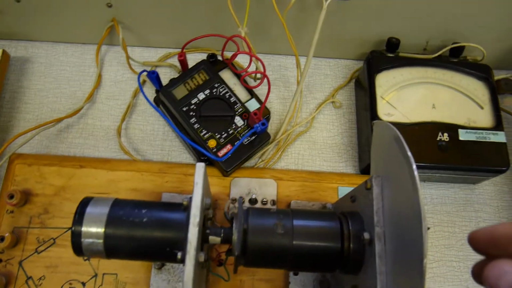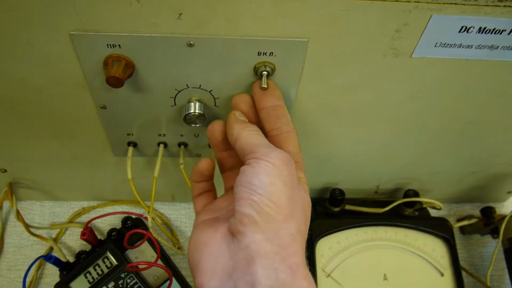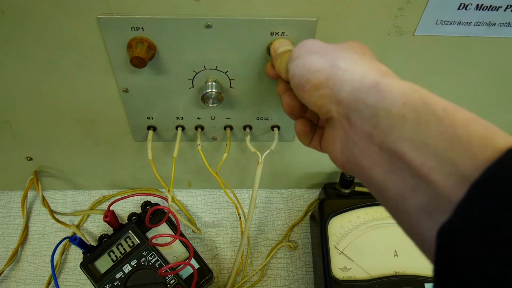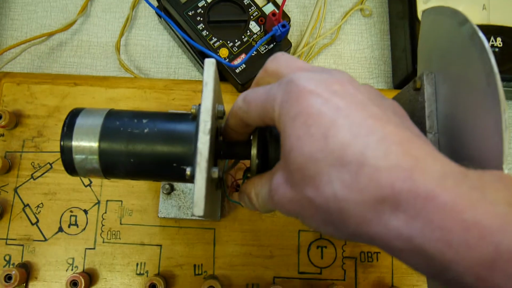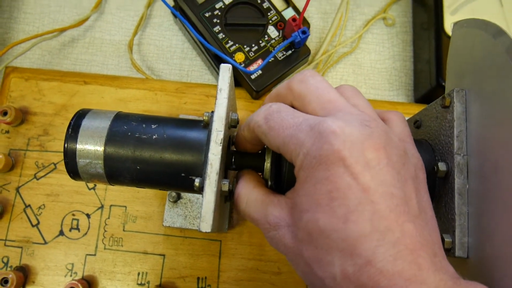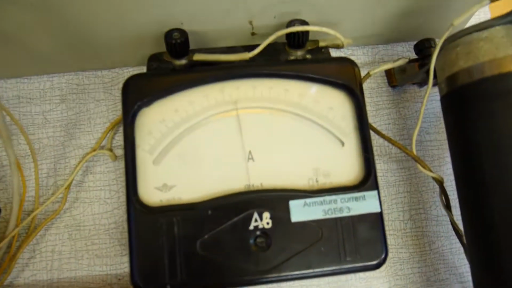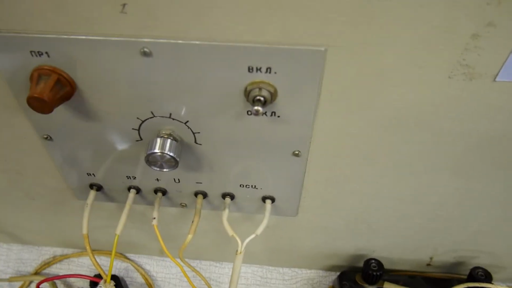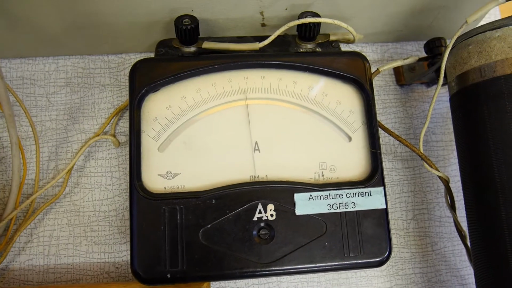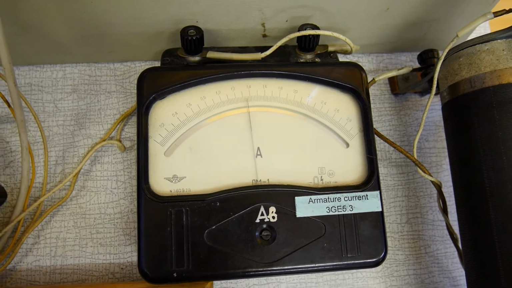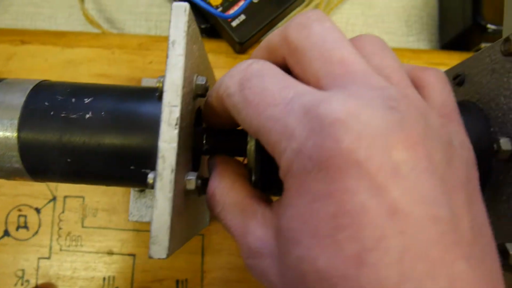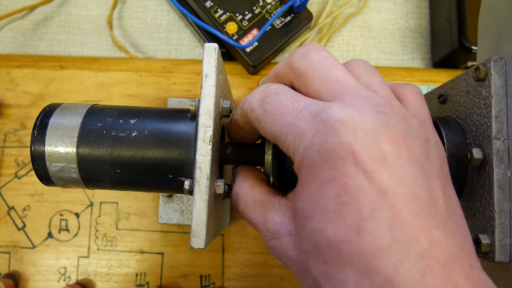So look, if I apply power, then torque is rising up, yeah? It tends to rotate. Current can be seen from here. I apply voltage and the current is now flowing through the motor, and therefore the motor starts to produce torque and tends to rotate.